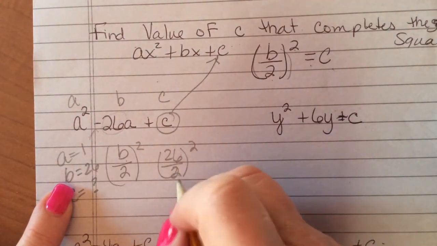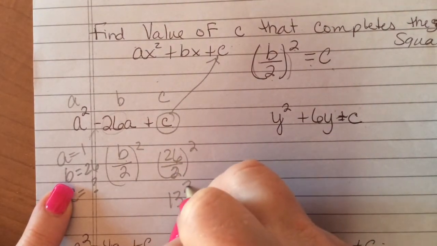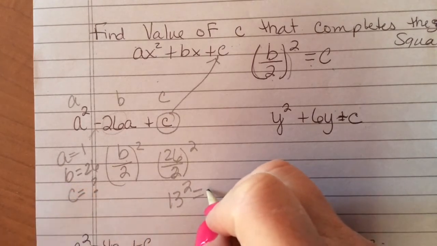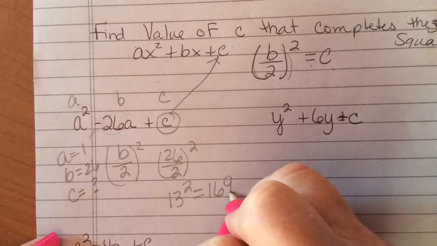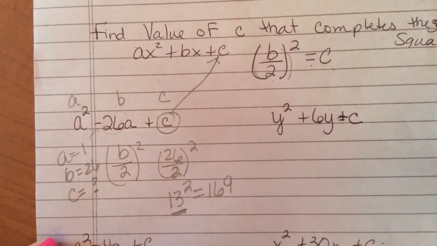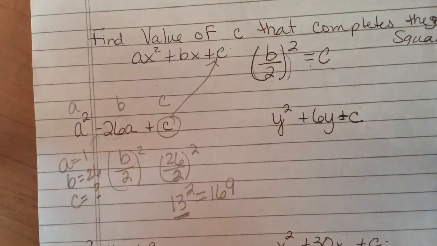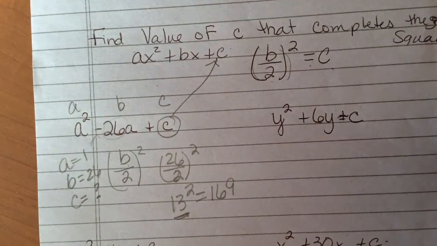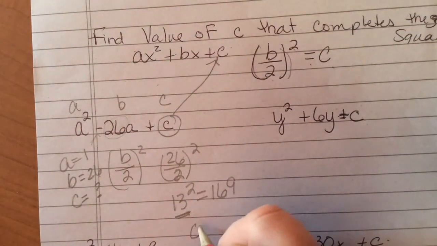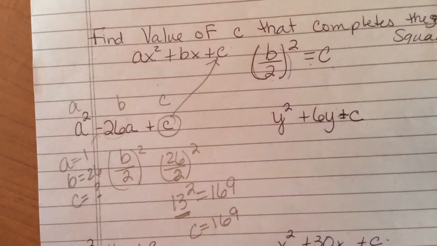So 26 divided by 2 is 13, then square it, which is 169. Okay, and this is going to work if you have your square root card that you've been making that I told you to do a couple times ago. So then you can just look. You won't have to put that in. Okay, so in this case, c is equal to 169.